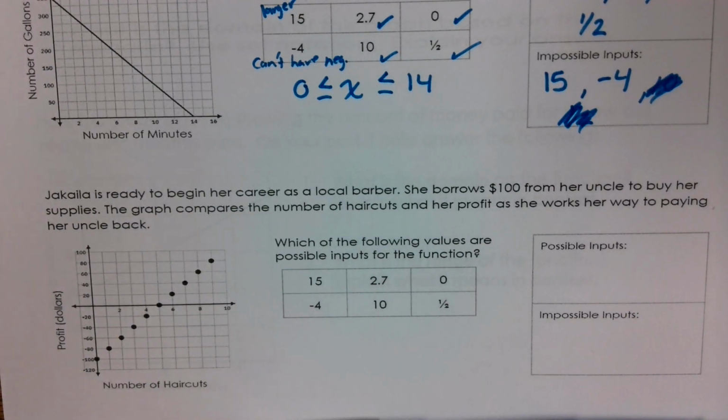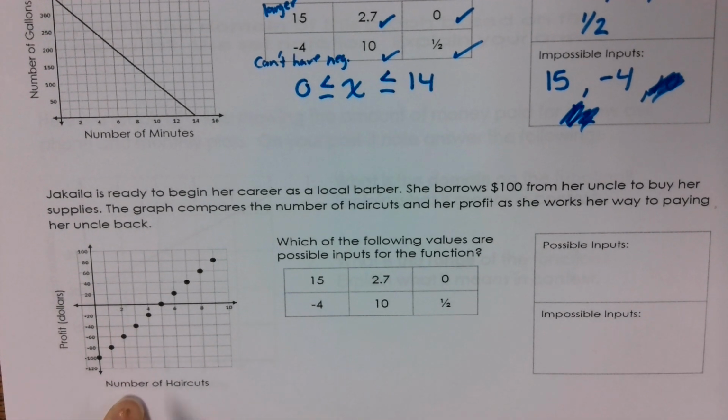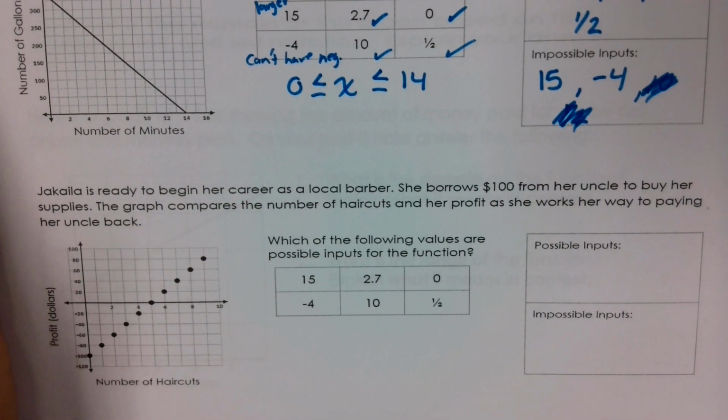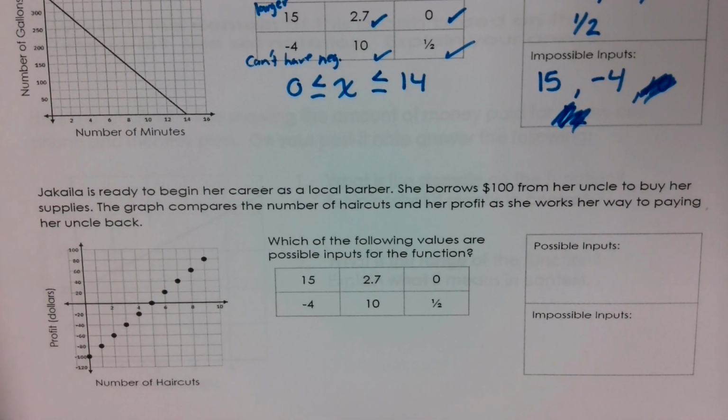You have seconds, you have milliseconds, you've got time that exists in between minutes. But here, number of haircuts, are there haircut values in between each haircut? No, you have one haircut or you have two haircuts. You don't have 1.5 haircuts, right?